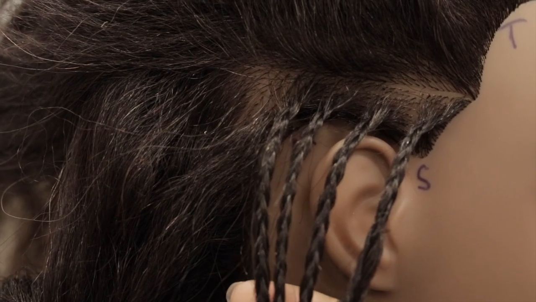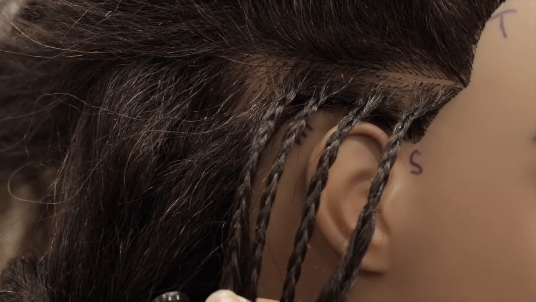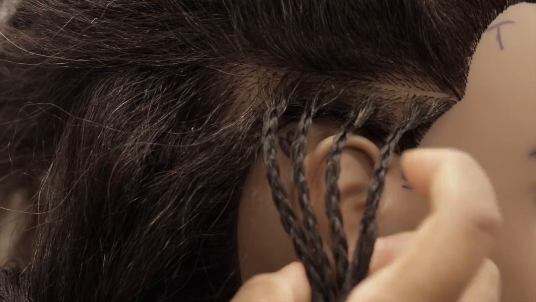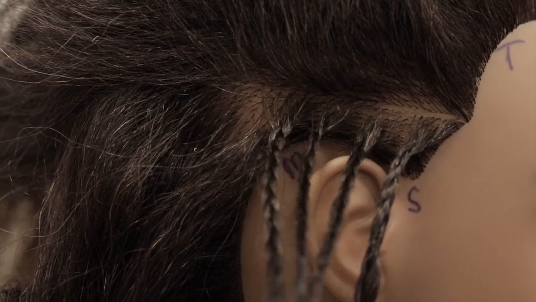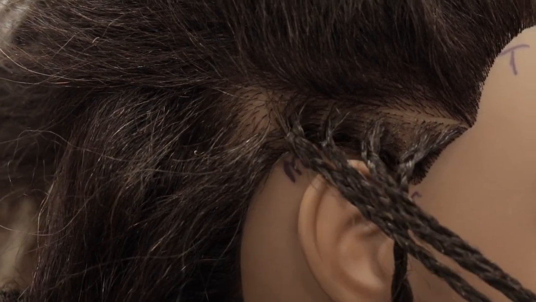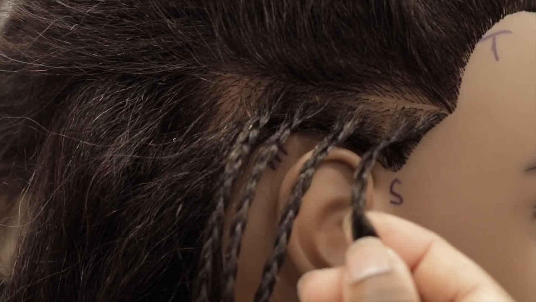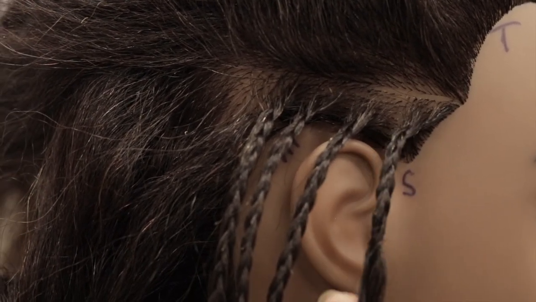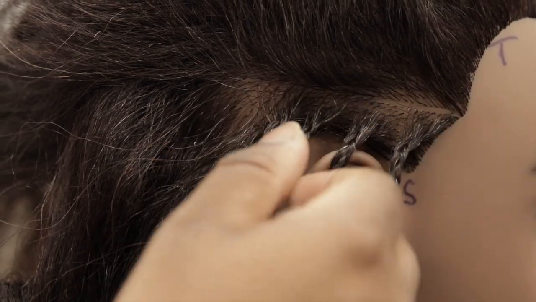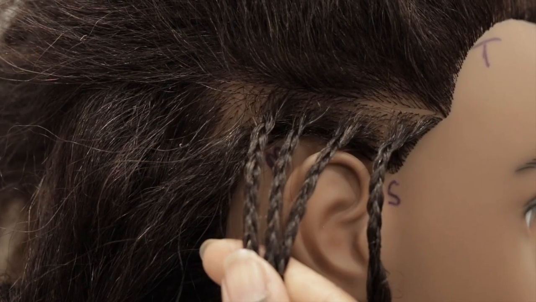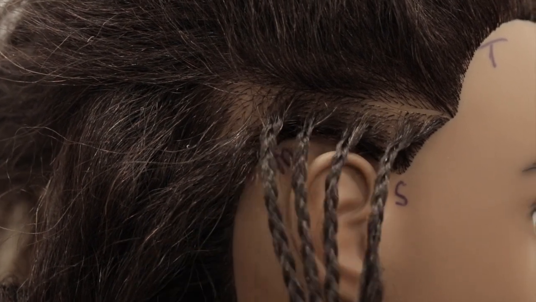Remember, clients notice balance and consistency even if they don't know why a braid looks good. For example, these braids here all have the same size, same looseness, but then this one here has a kink. What you would like to do is remove this braid so that it is consistent with these three braids here. That is the difference between a beginner and a professional braider.